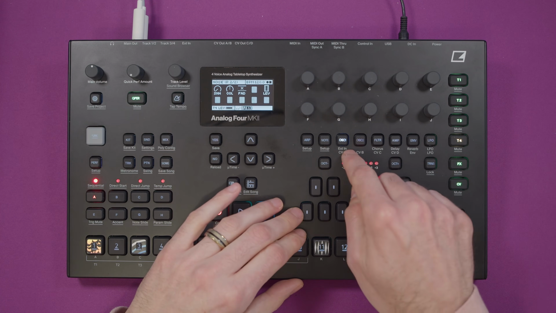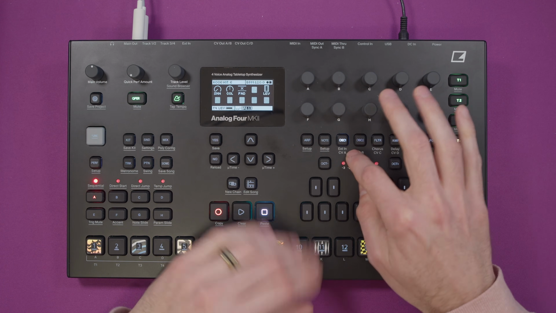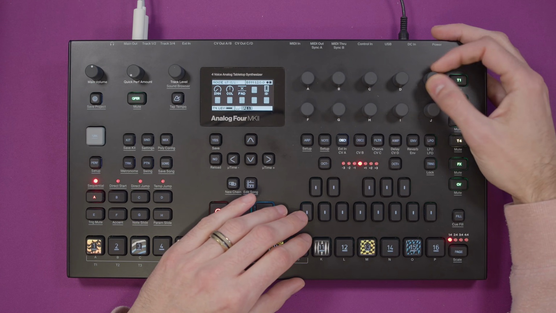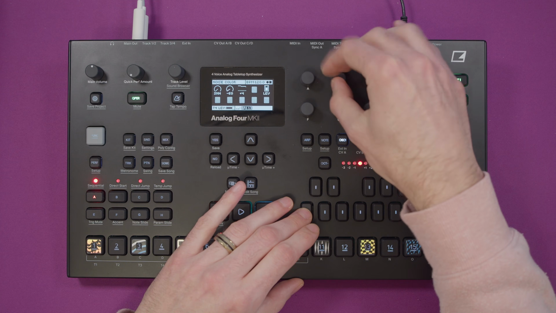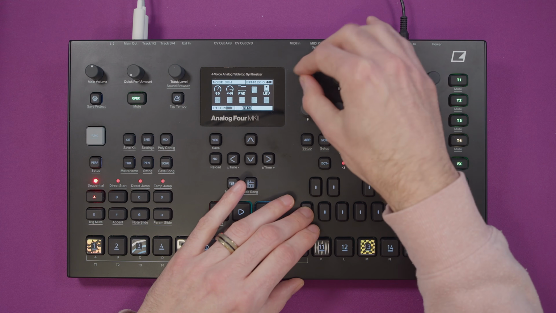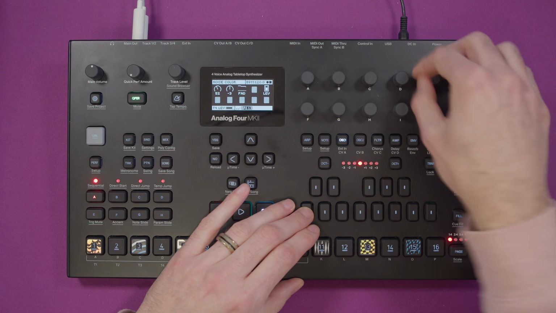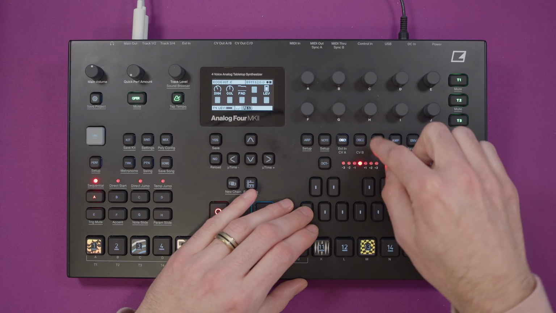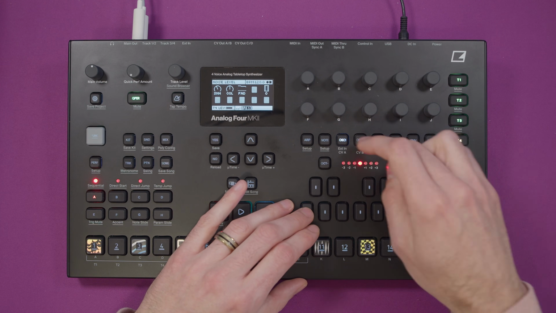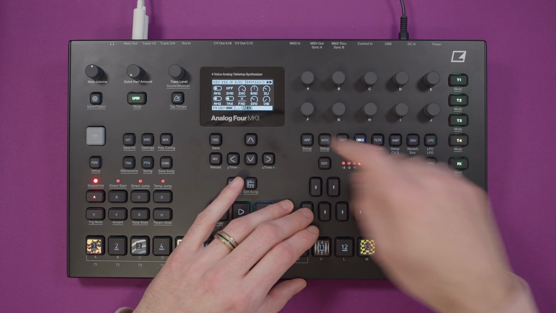And then page 2 on each oscillator, they have different settings. So on oscillator 1, you can introduce noise. That's pretty crunchy. And then oscillator 2 is different.